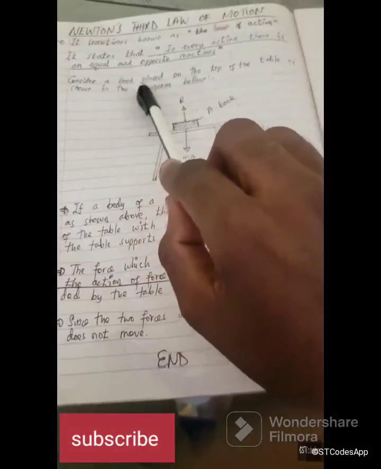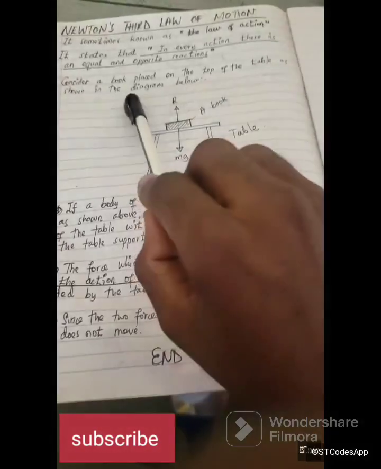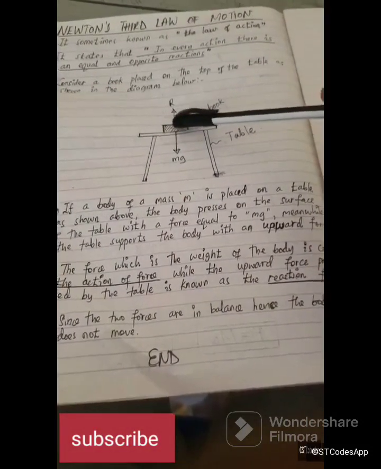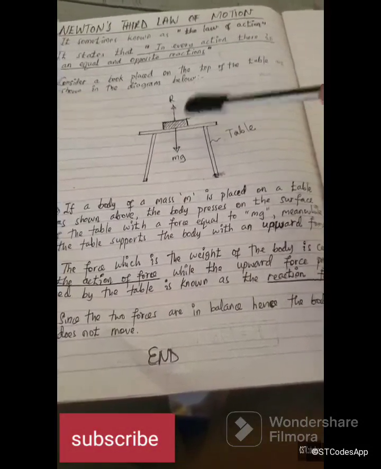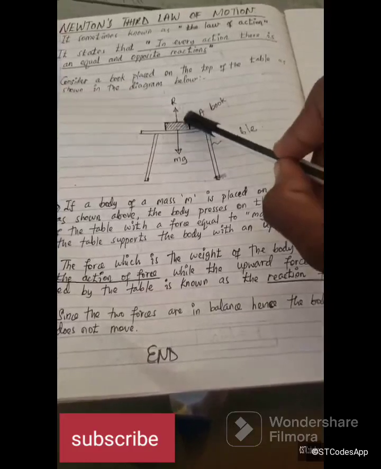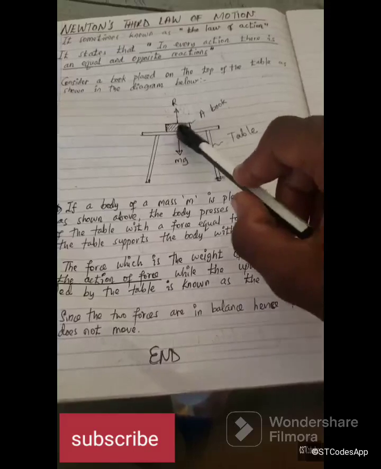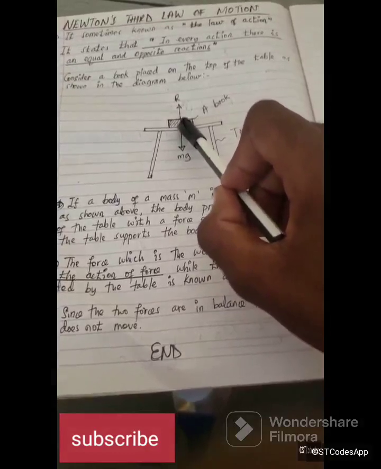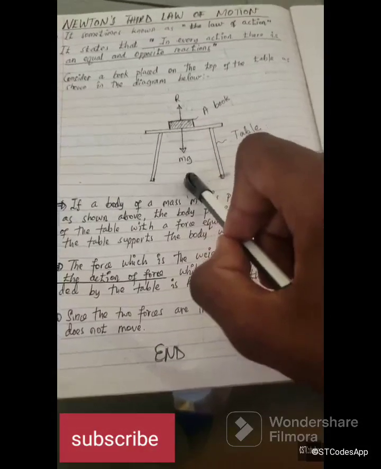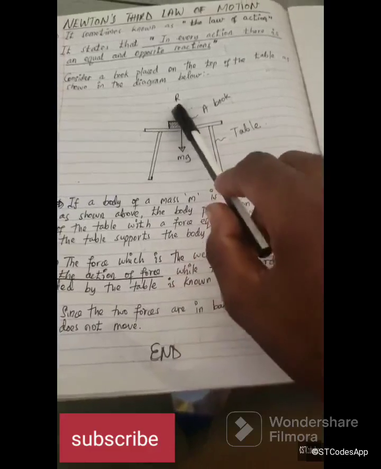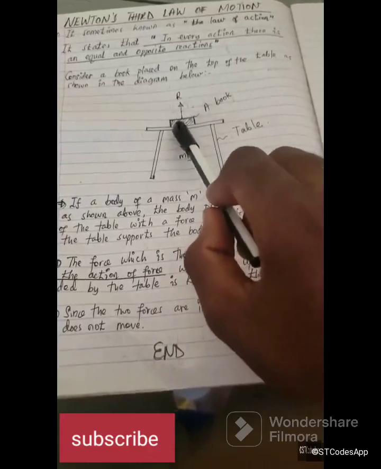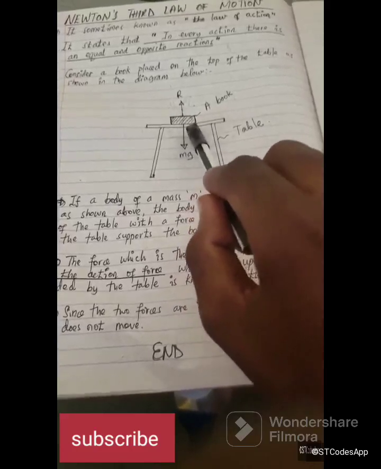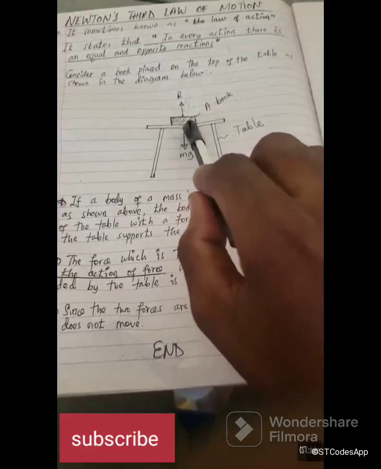Consider a book pressed on the top of a table, as shown in the diagram below. Suppose we have a table here and we have our book pressed on the table. When you look closely at this drawing, you see that there are two forces acting here. The first one is the force due to the weight of the book, which is mg, directed downward. And there is this force R, known as the normal reaction. Normal reaction is the force from the table which supports this book.